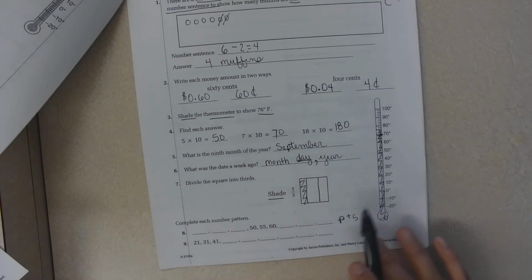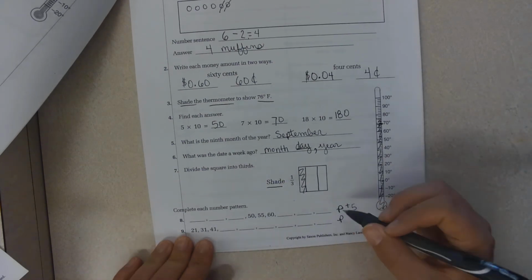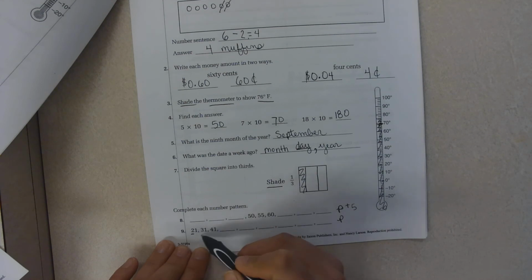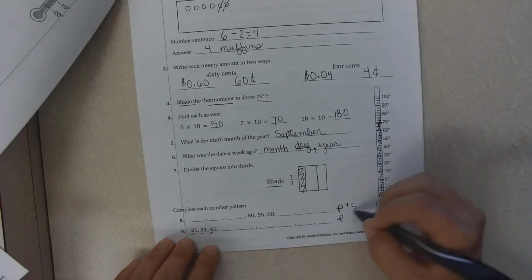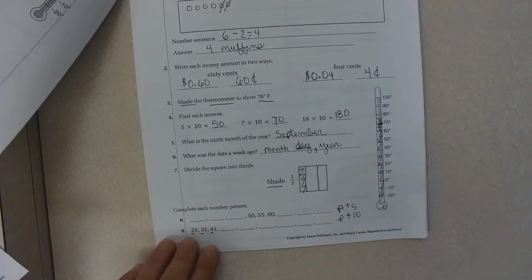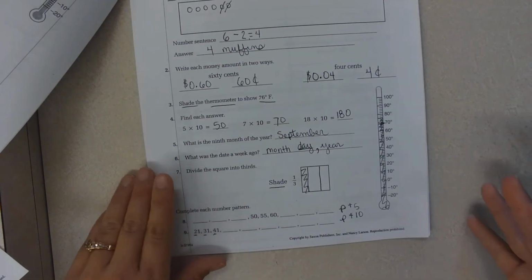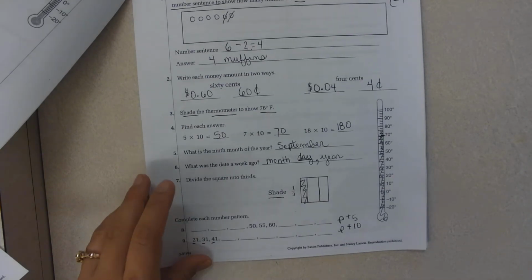I'm going to let you complete this on your own. If you look at this one, the pattern, the only thing that's changing is the tens place, and it's going up by 1 ten. So 21, 31, 41, and so on. This concludes Saxon Math Lesson 31.